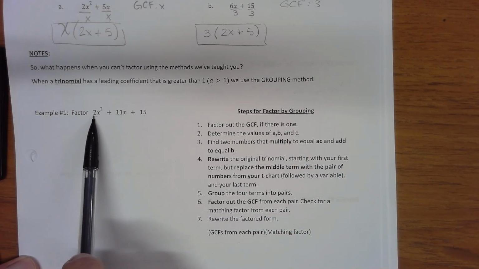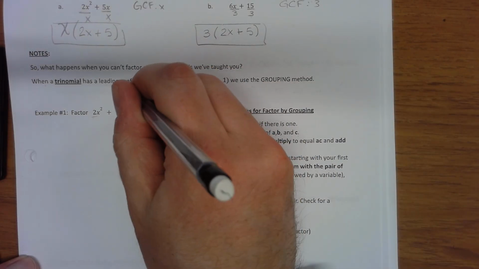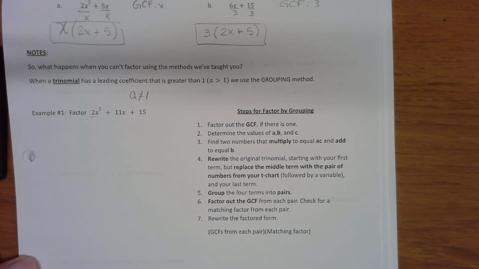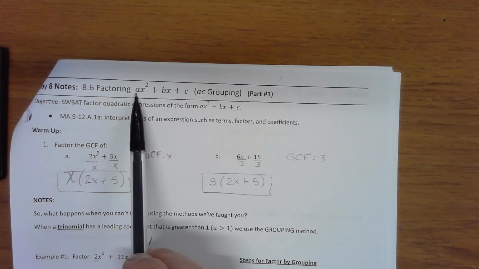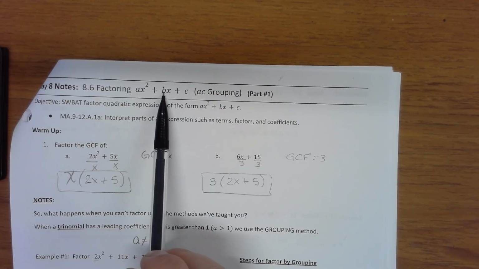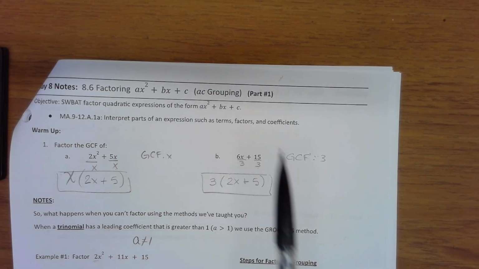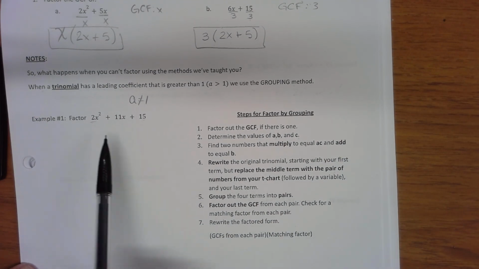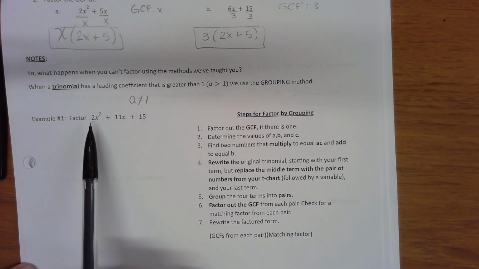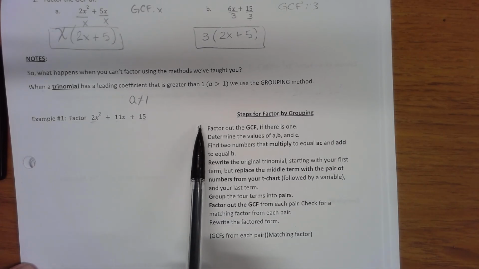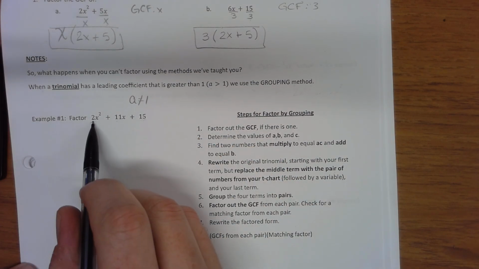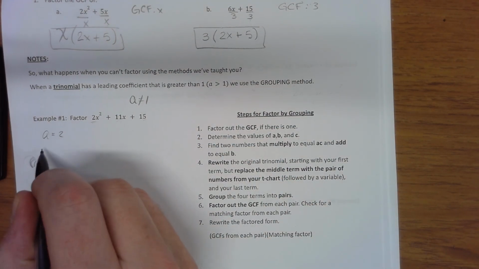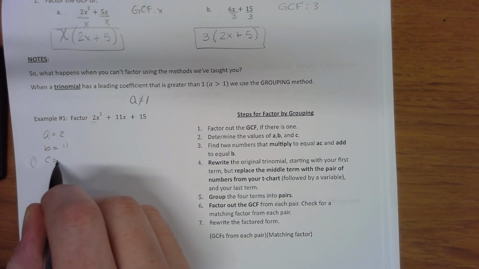That's when our leading coefficient does not equal 1. So I'm going to write a does not equal 1, then we're going to use this method. Just a reminder, your a's and your b's and your c's. Your a is the coefficient of the quadratic term, your b is the coefficient of the linear term, and c is your constant value. Always the first step is to try to factor out a greatest common factor. We just did not find a number or a letter that divides all three, so we're going to skip on to the next step. Then determine the values of a, b, and c. Here our a value is 2, our b value is 11, our c value is 15.